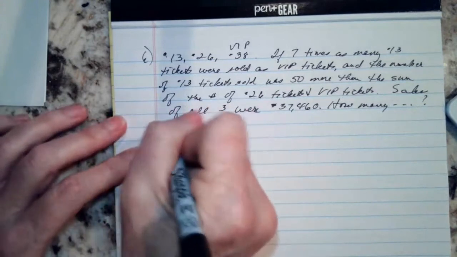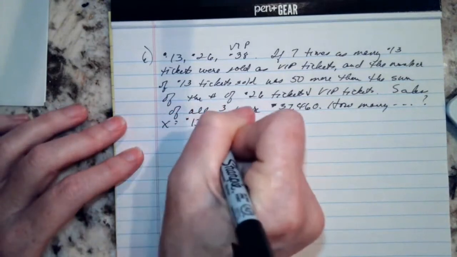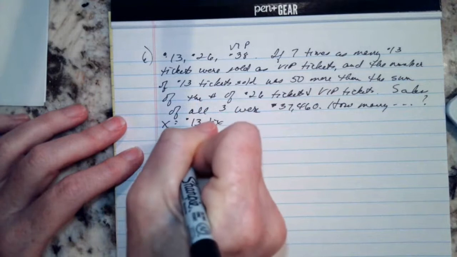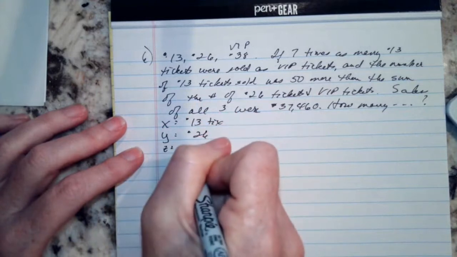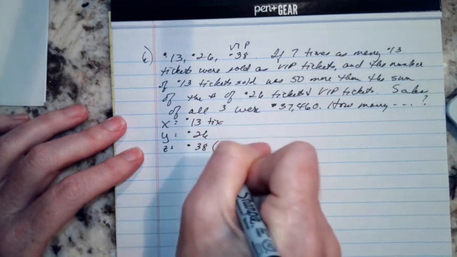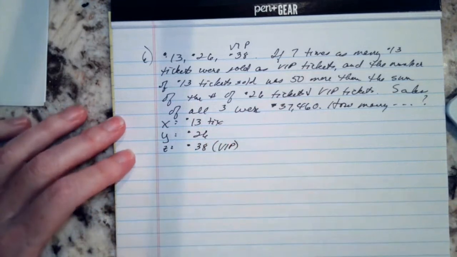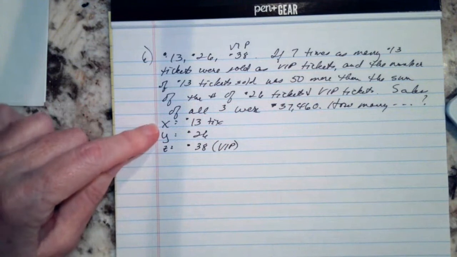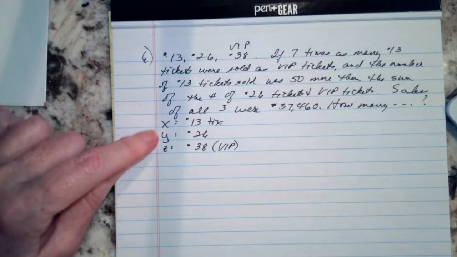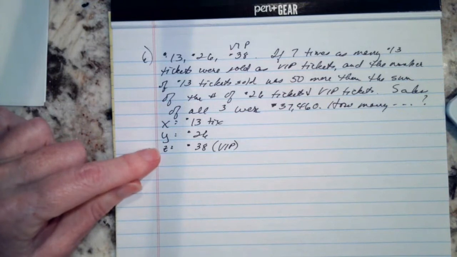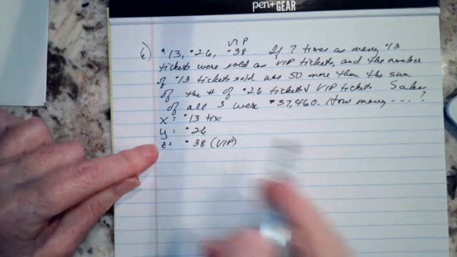Okay, let's get a label. So X will be the number of $13 tickets. Y will be the number of $26 tickets. And Z will be the number of $38 tickets, which are the VIP tickets. So these are the numbers of pieces of paper. Like if X tickets at the cheap seats are blue tickets, then this stands for the number of blue pieces of paper that were sold, number of yellow pieces of paper, number of VIP tickets, that kind of thing. Okay, we've got three variables.